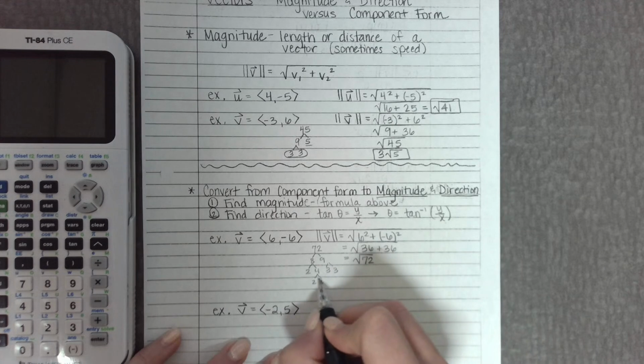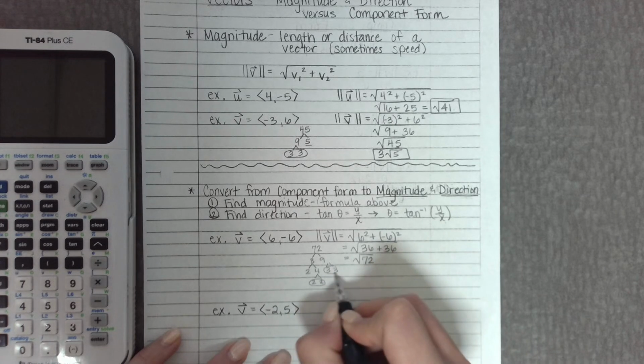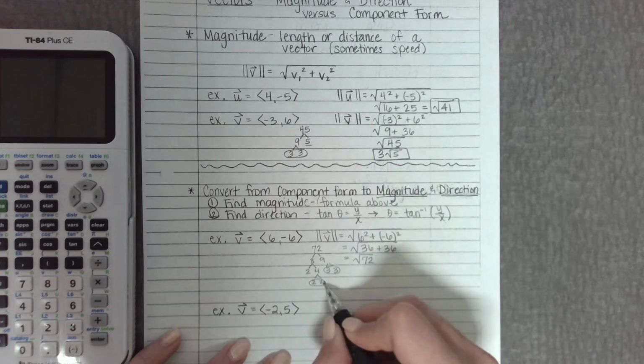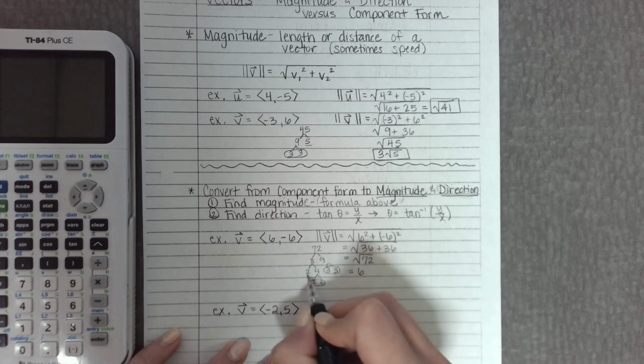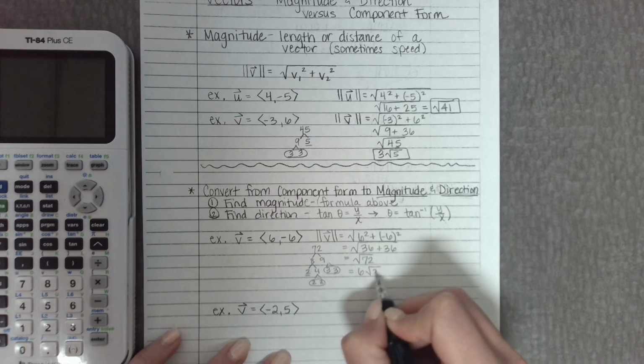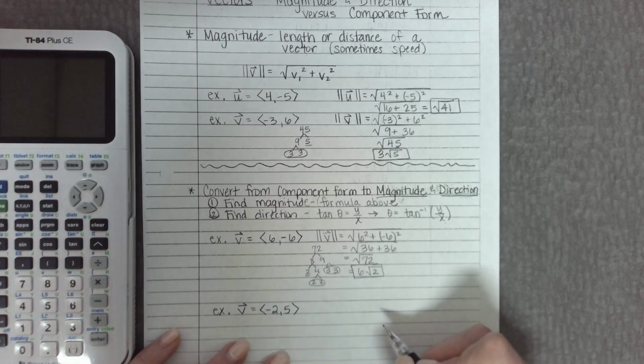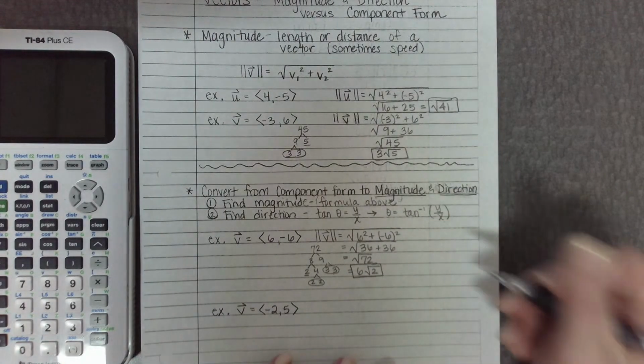So this time you have a pair of 2s and a pair of 3s. So that means out front you're going to bring a 2 and a 3, so a 6 out front. And then this 2's left over, so that's what's going to go inside. So your magnitude is 6 square root 2. Okay, now you want to find the direction.